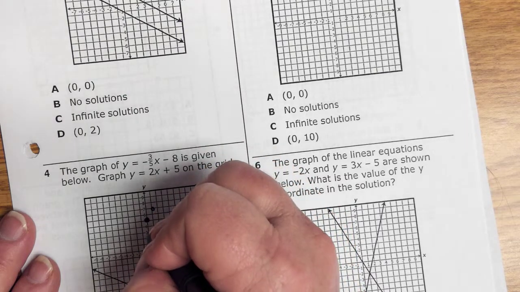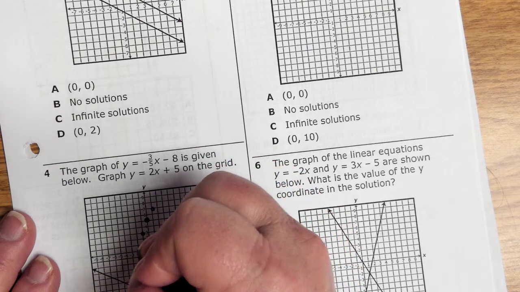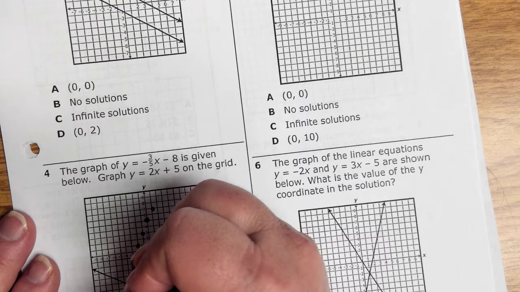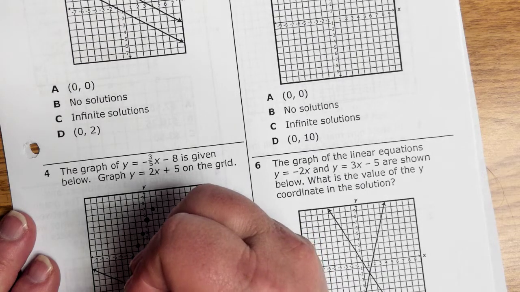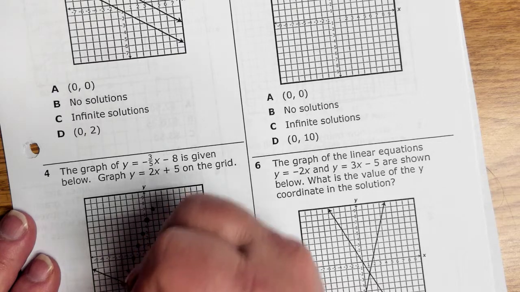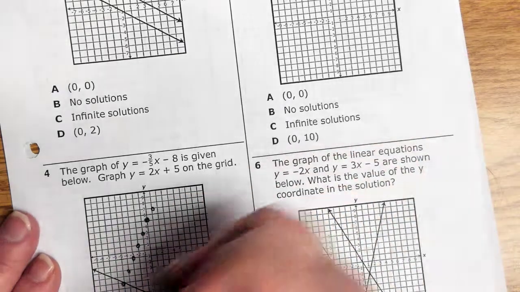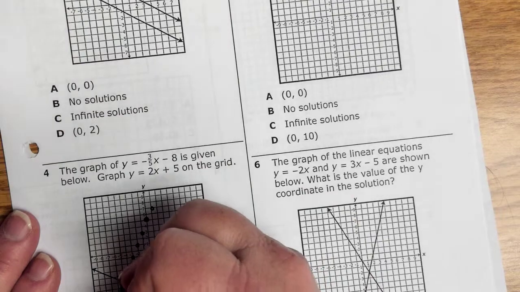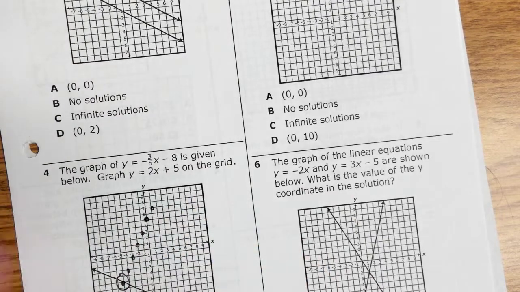I'm going to go down 2 over 1, down 2 over 1, down 2 over 1, down 2 over 1, ooh, I'm finally going to touch. And where am I touching? Negative 5, negative 5.